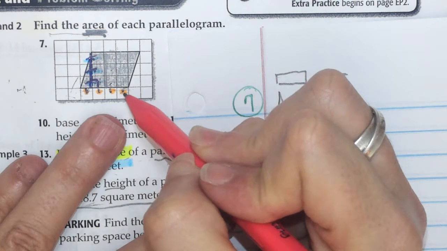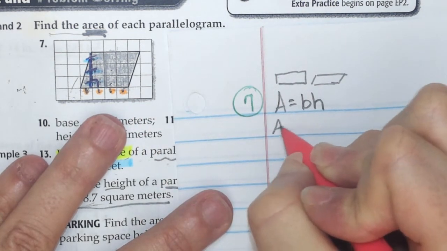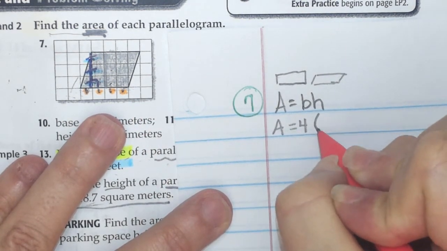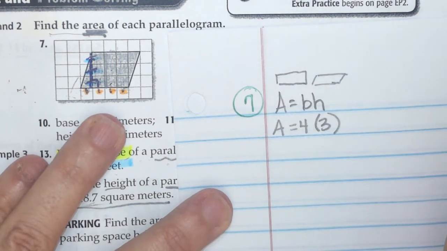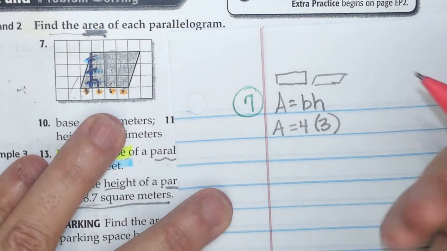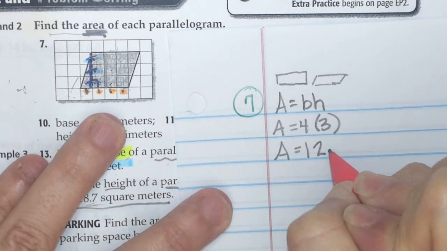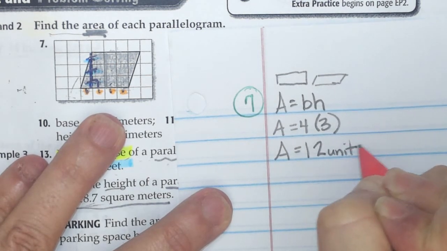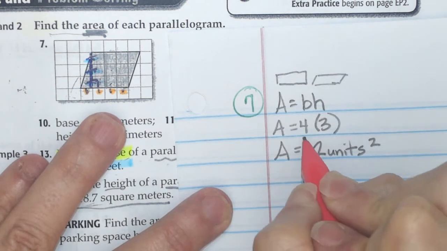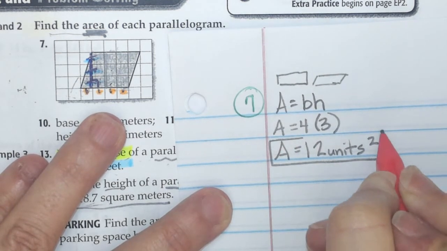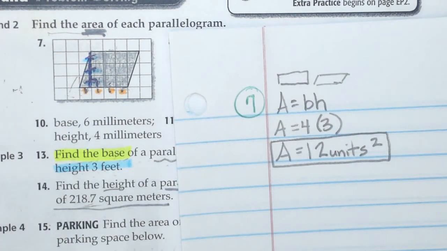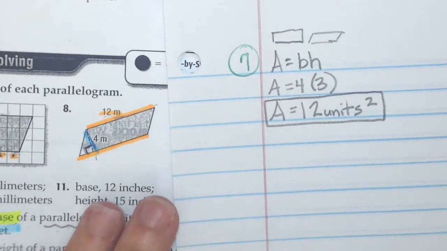So my base is 4. Do y'all see the little 4 blocks? Okay, and my height is 3. And it is multiply, like base times height on all these so far. Okay, it is going to be called units, and we put squared. The reason it's just units is they didn't give us inches or feet or yards. So we got to just call it units. Okay, we good so far? Okay, these first 6 I know are decently easy.